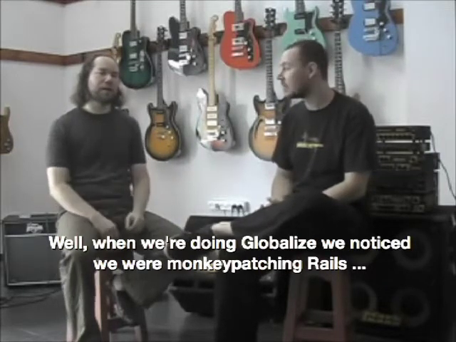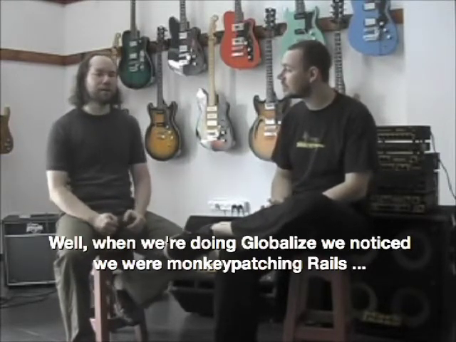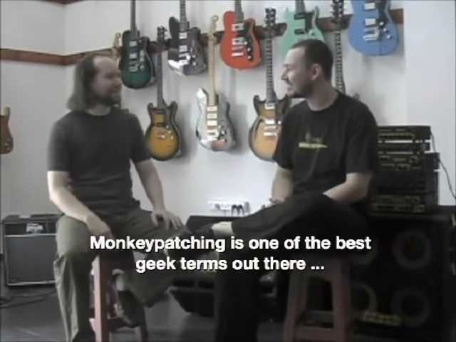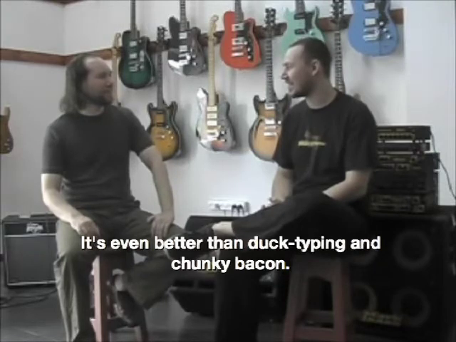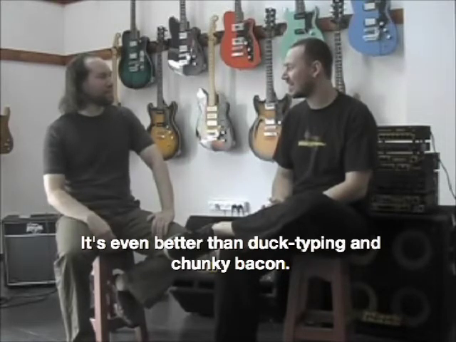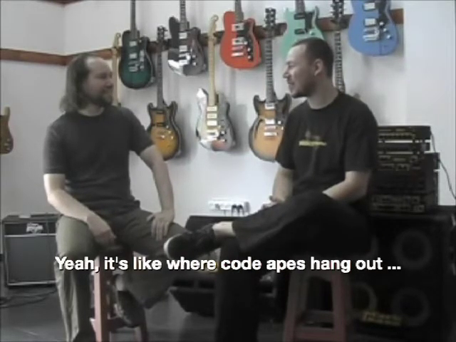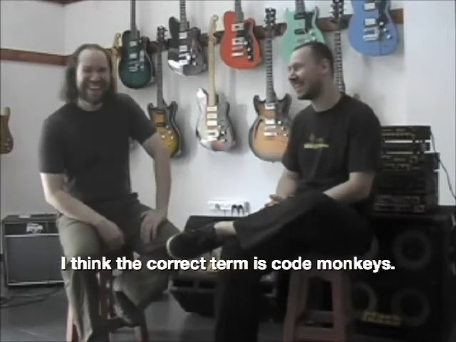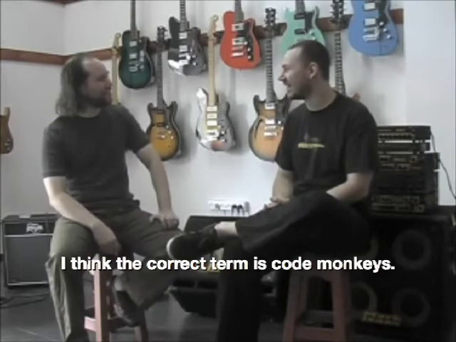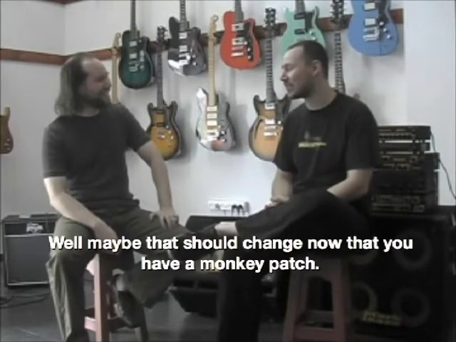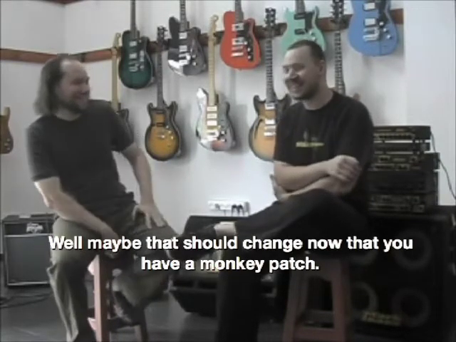When we were doing Globalize, we noticed that we were monkey patching all kinds of Rails. And monkey patching is like one of the best geek things out there. It's awesome. It's better than even duck typing and chunky bacon. Yeah, it's where coders hang out. I think the correct term is code monkeys. Oh, maybe it should change now that you have a monkey patch. Yeah.